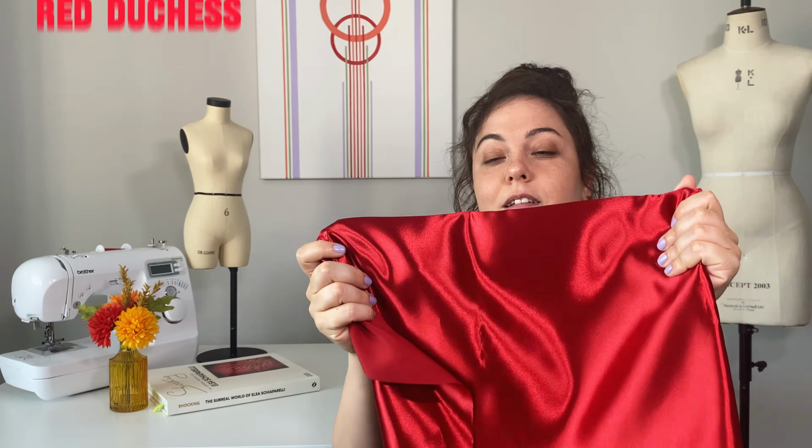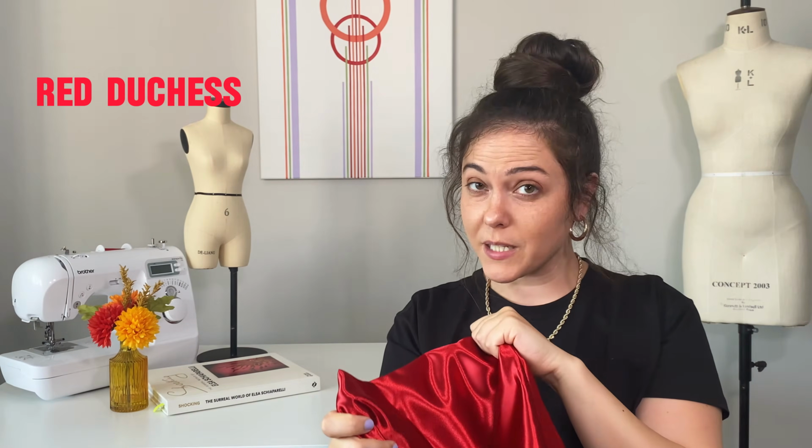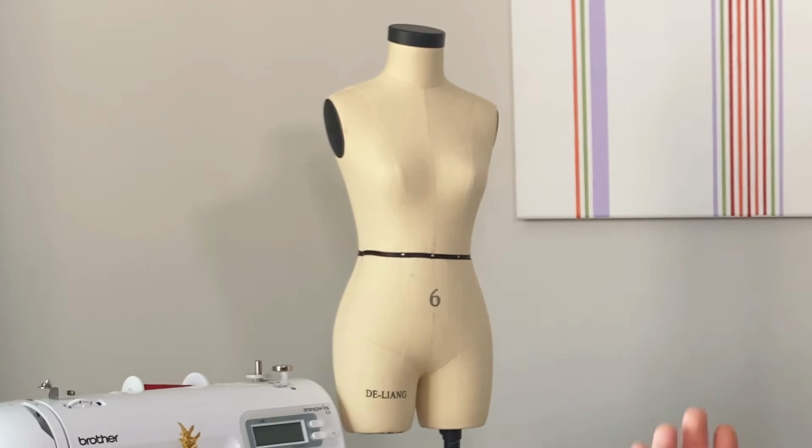For the fabric, I'm going to use this red Duchess, and if it looks familiar, that's because I used it in my previous video as well, and then I told you that you are still going to see this lady because I still had a lot. Well, now not much left. Right, and as per usual, I'm going to work on my half-scale dummy, and I don't want to waste any more time, so I think we should just get to it and let's make a gown.